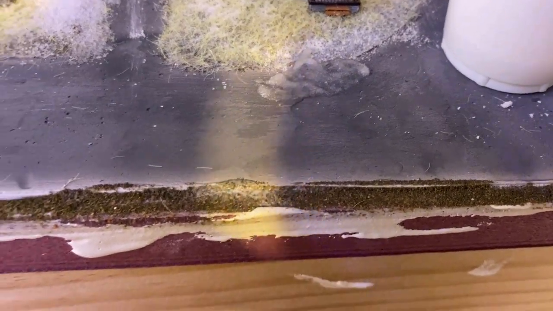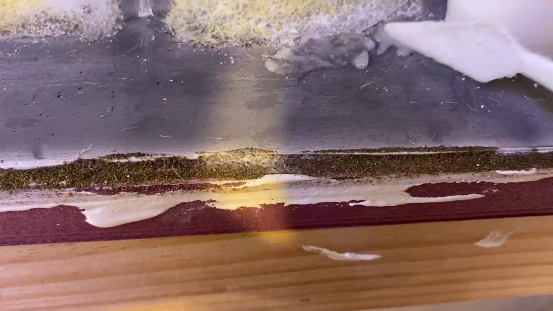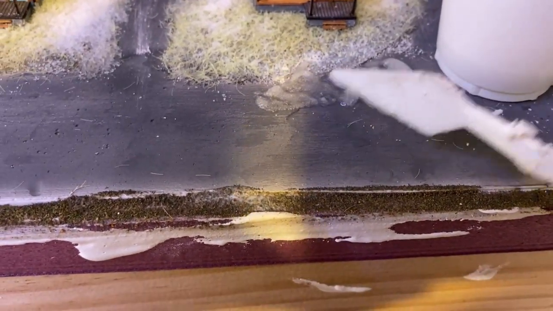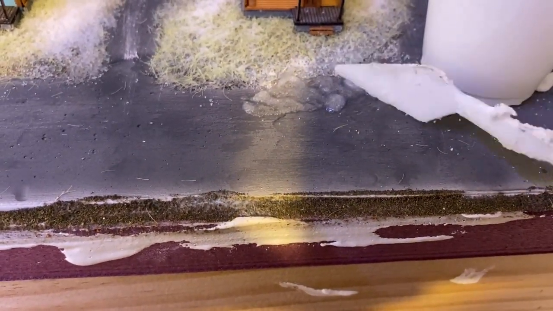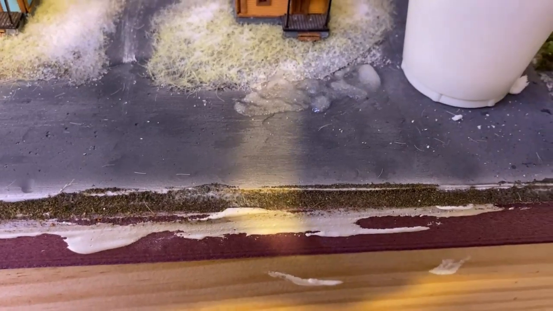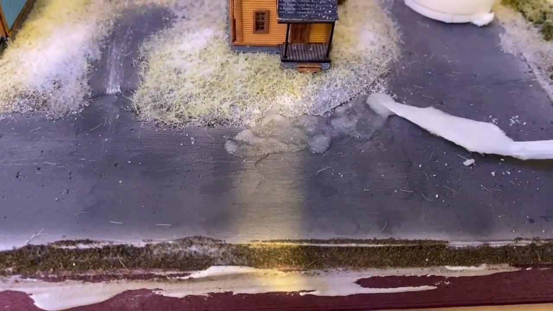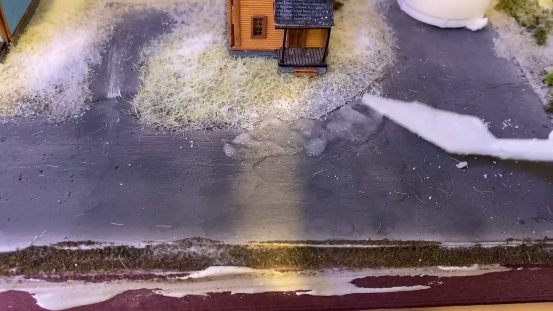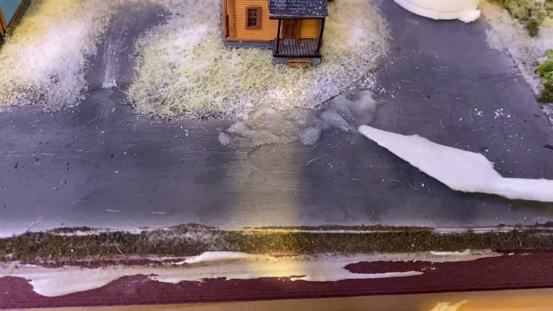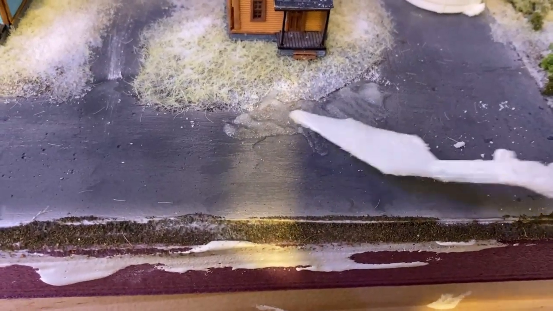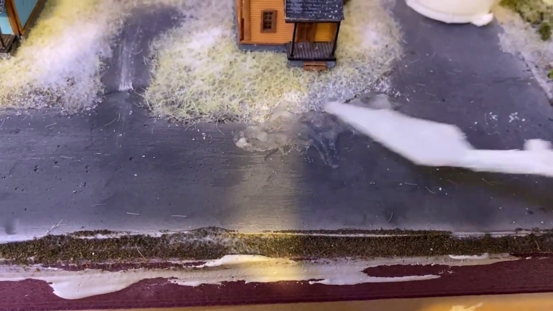You could use a brush. And then we're just going to sort of pile this up here along the side of the road, anywhere we think ice would be. You can actually have ice in the grass areas, so you can feel free to put that anywhere where you are going to imagine melting snow. Kind of draw it out a little bit because it's going to run off into the road and other places.